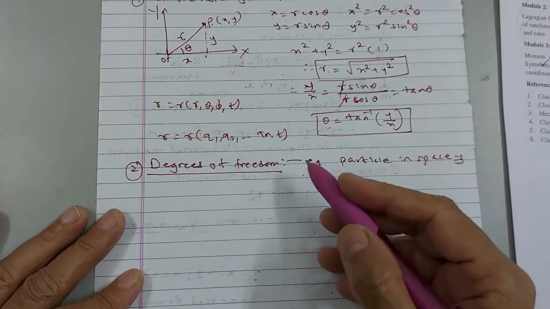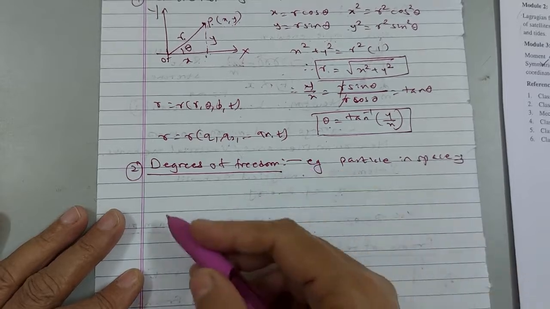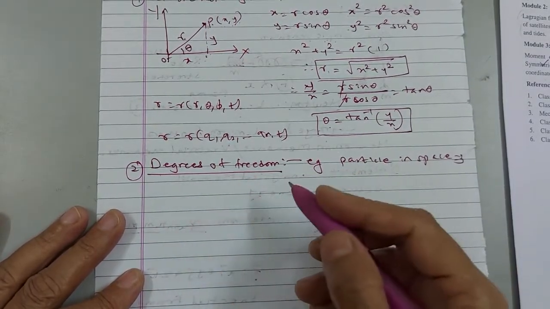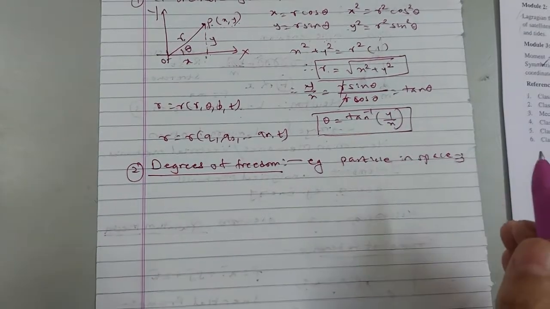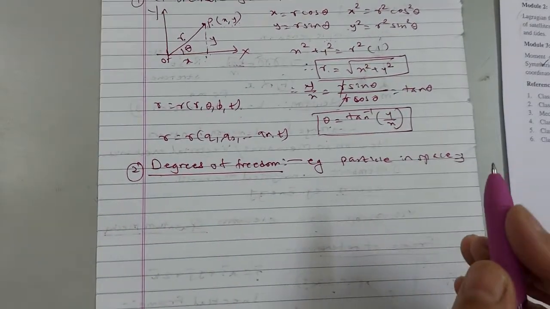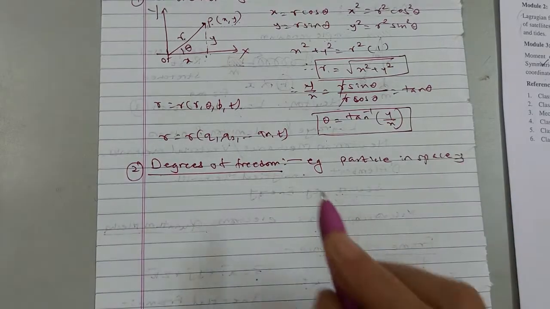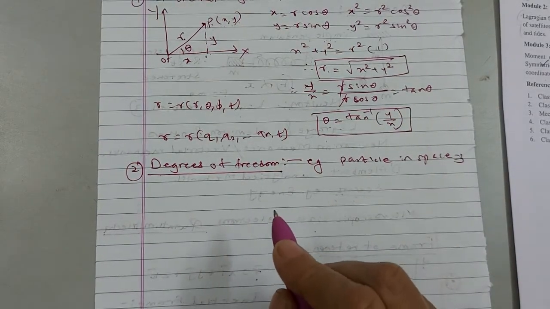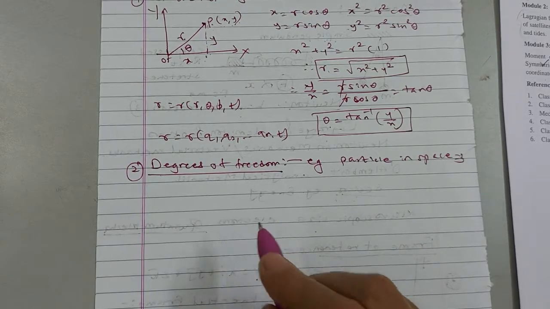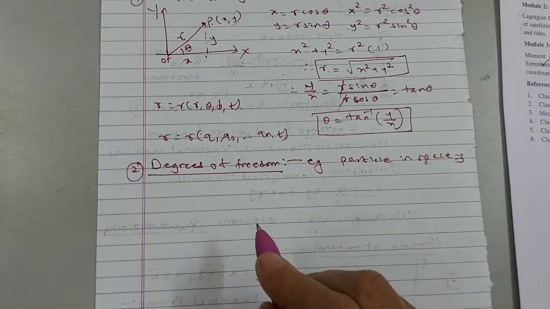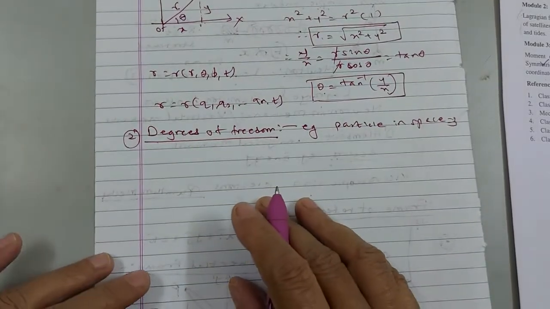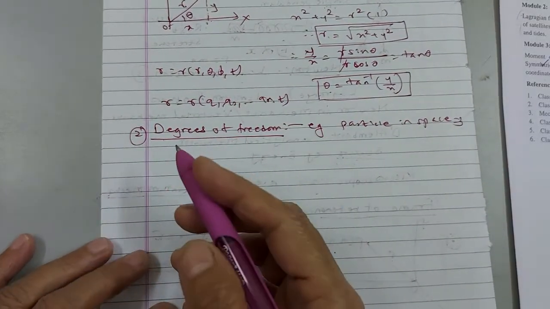If there are n particles moving freely in space, then 3n is the total number of degrees of freedom. Clear? So it is as simple as possible: the minimum number of independent coordinates required to specify the position of a dynamical system is basically my degrees of freedom.